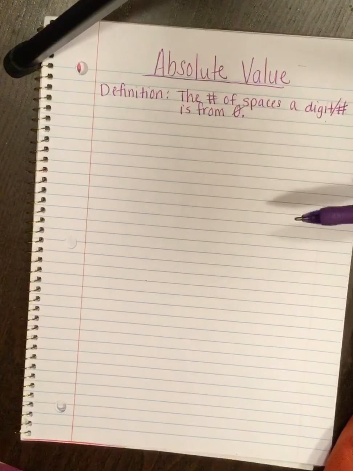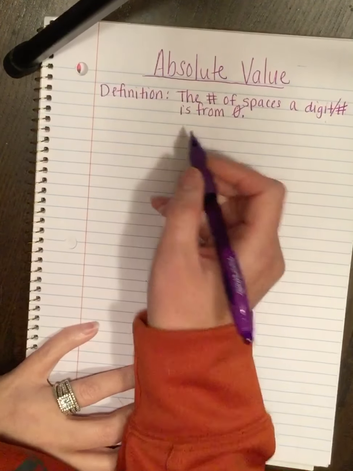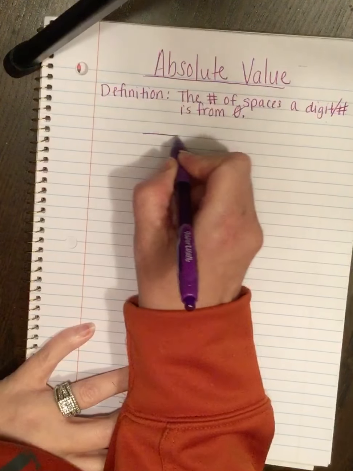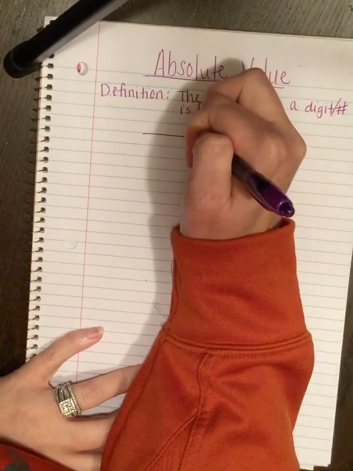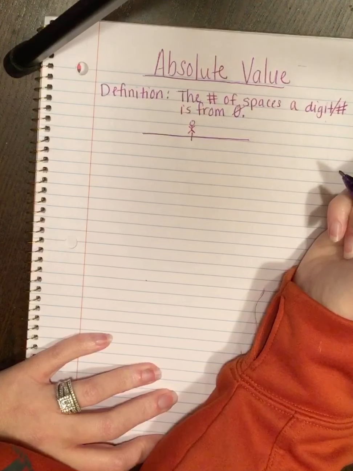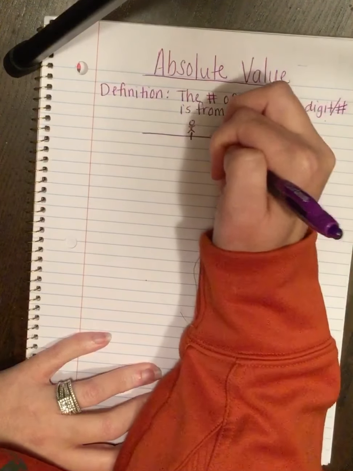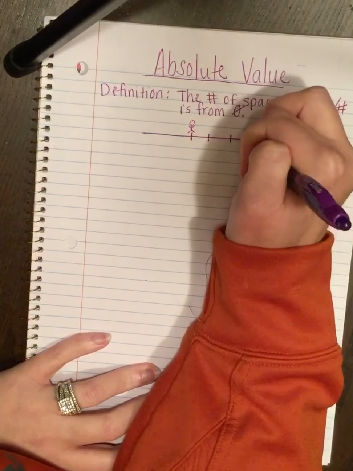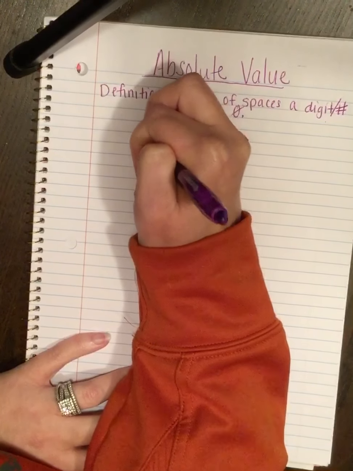So what does that mean? Well, that means that we are going to be looking at a number line. So let's say that you and your friends want to go to eat dinner somewhere, and you guys are right here in the middle, and then you have 2 restaurants to choose from.